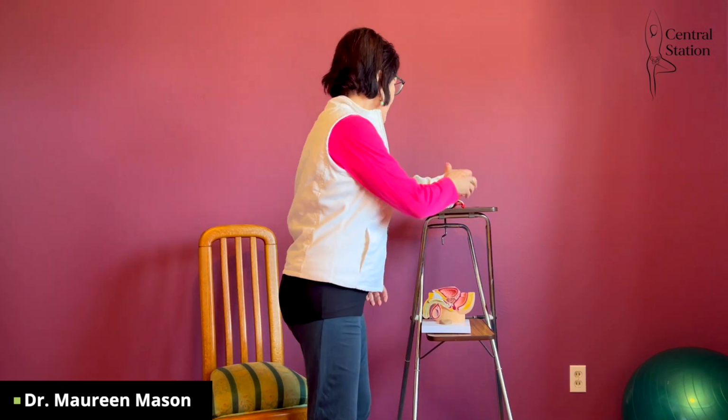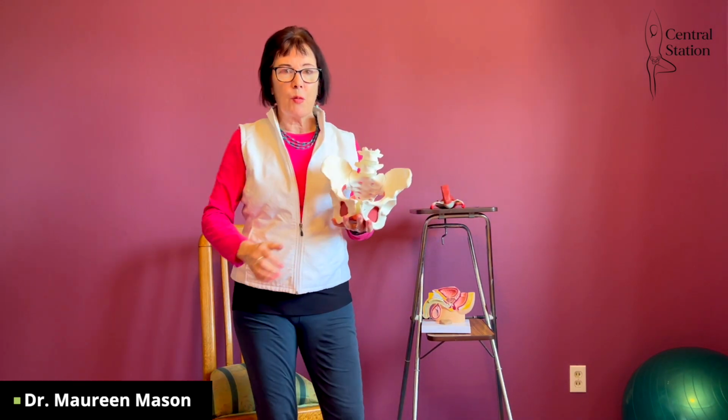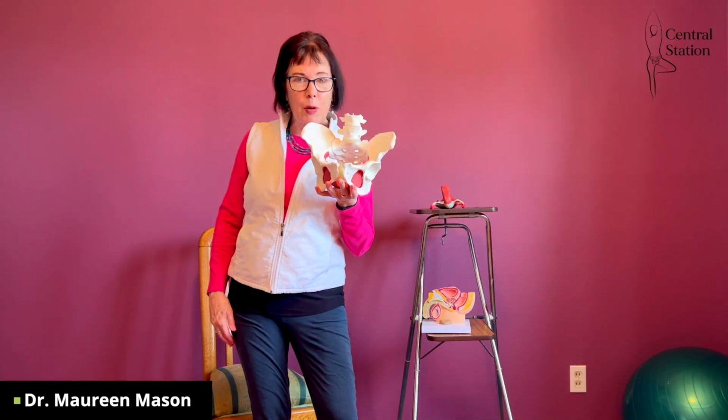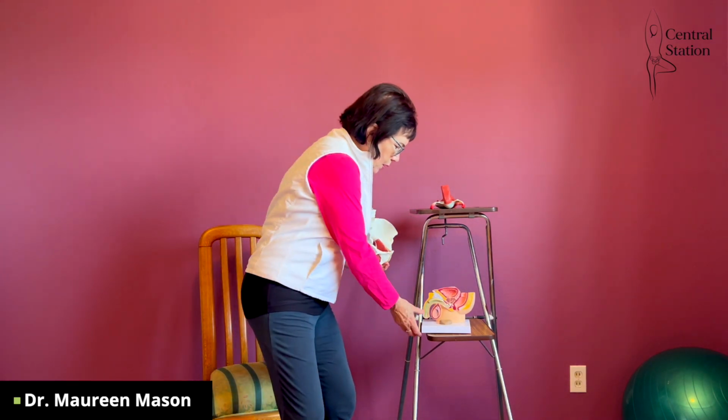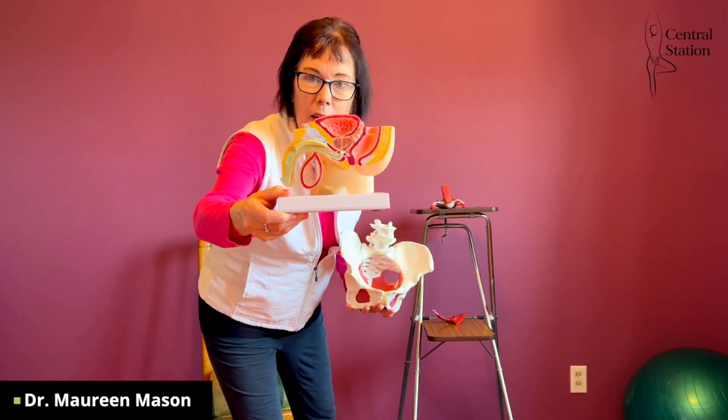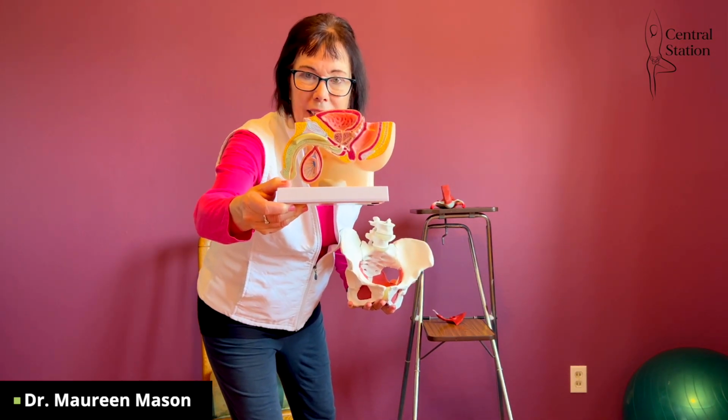Dr. Maureen Mason here. Today we're going to look at a 3D analysis of the pelvis, the muscle function, and pelvic physical therapy, and how many different things impact pelvic function and pelvic health. Let's get started. I want you to meet Ruby. She's our model today, and we'll look at her bones and her muscles, and we'll also meet Ray with a side view of the pelvic muscles and the organs.